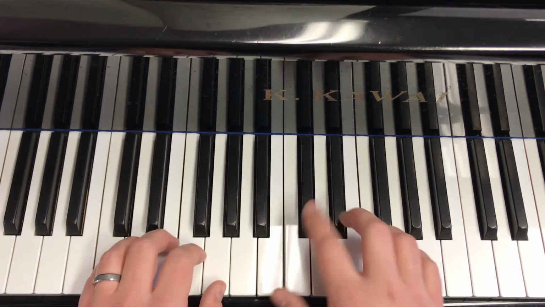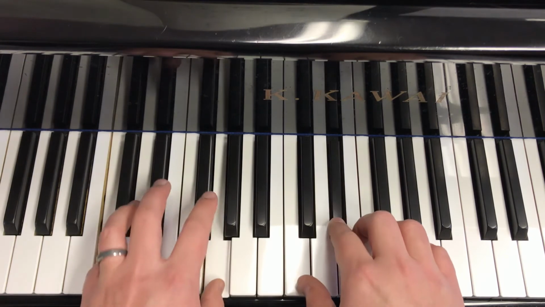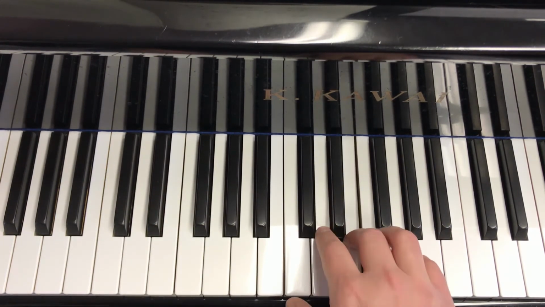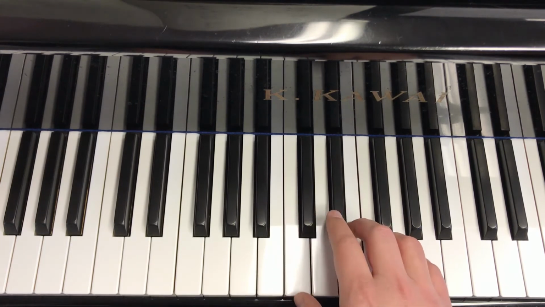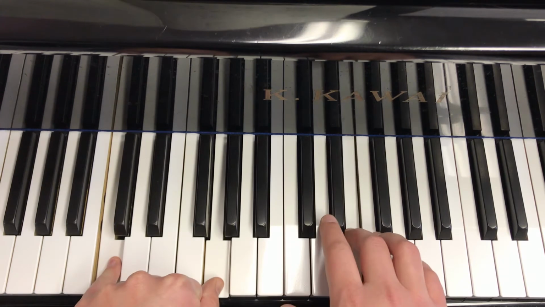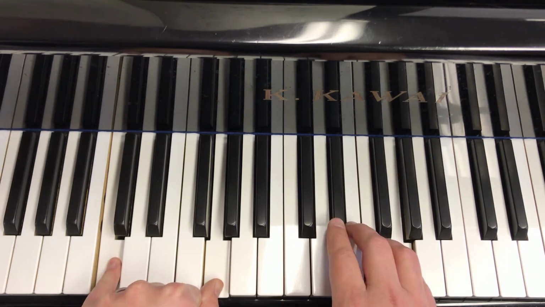I said D sharp. I was playing C sharp. That's D sharp earlier. That's what I should have played. That's a melody. But our left hand is playing 2 notes at the same time. And that's where the harmony comes in.